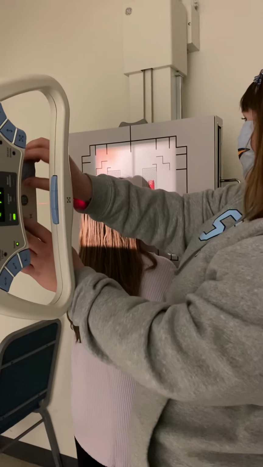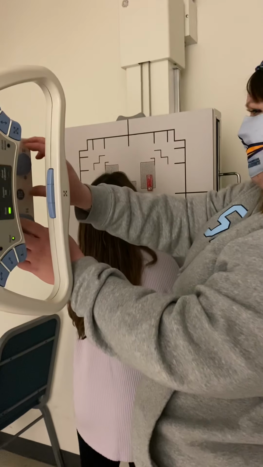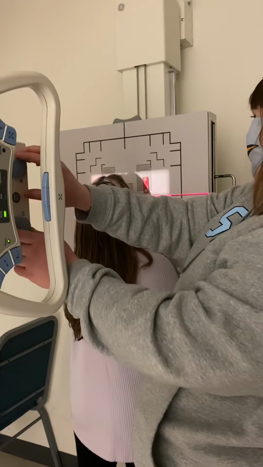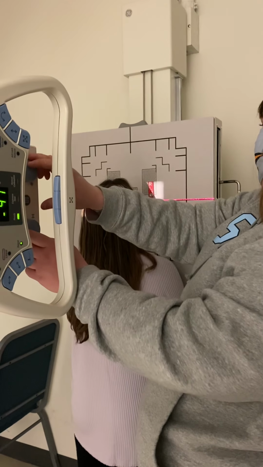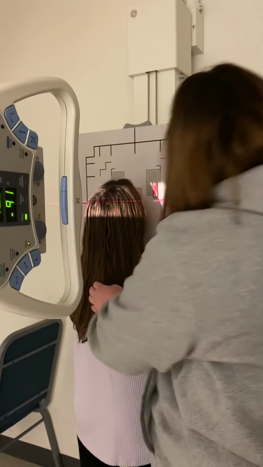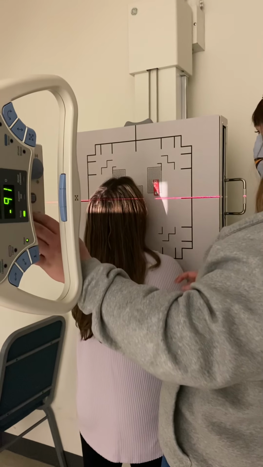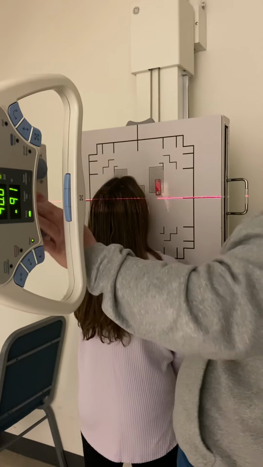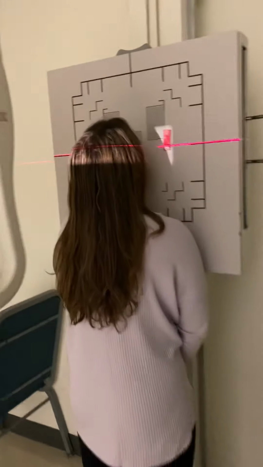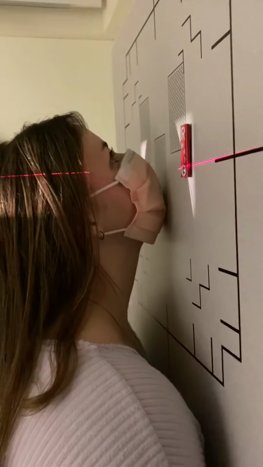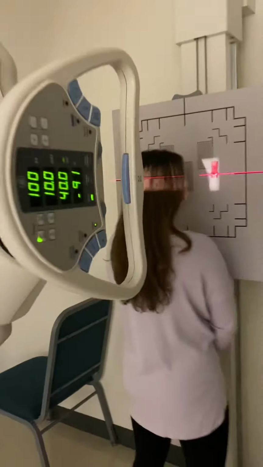We're going to collimate in to get the orbits, supraorbital margin, infraorbital margin. Going to make sure she's centered. And I'm going to have her close her eyes, hold them still, and hold her breath, and then breathe and relax. And that's the projections of the orbits.